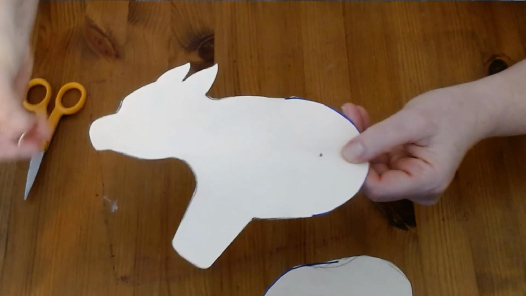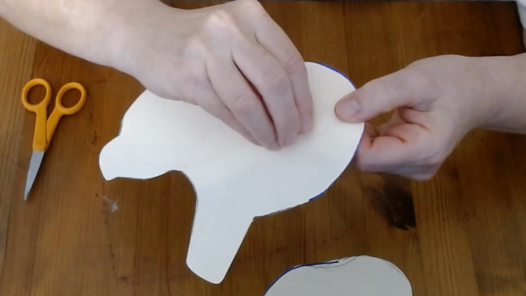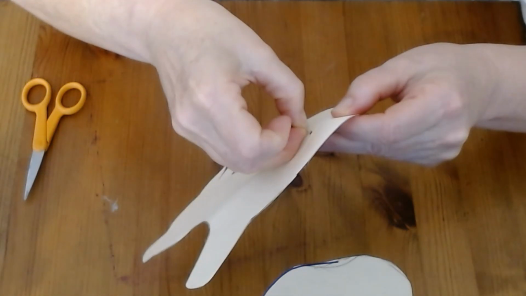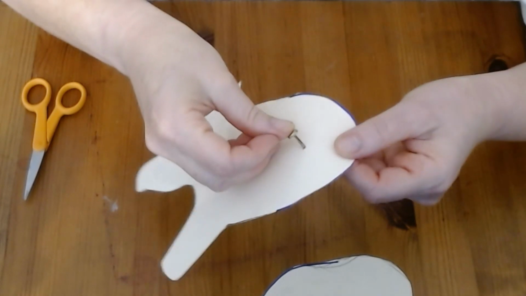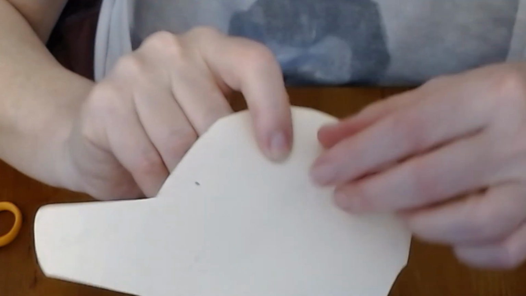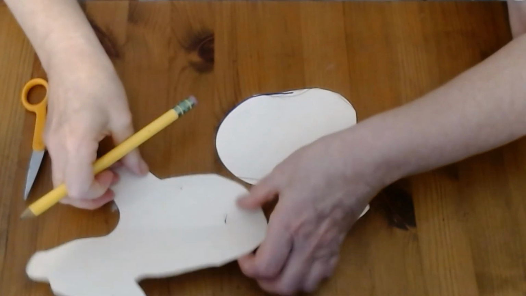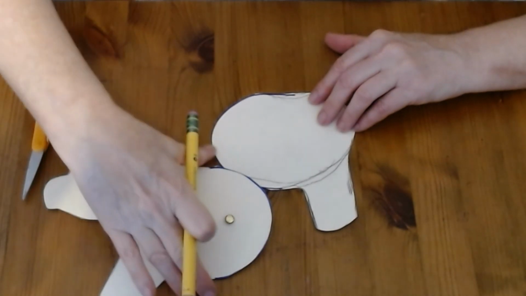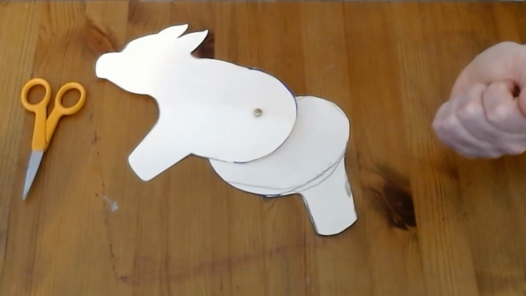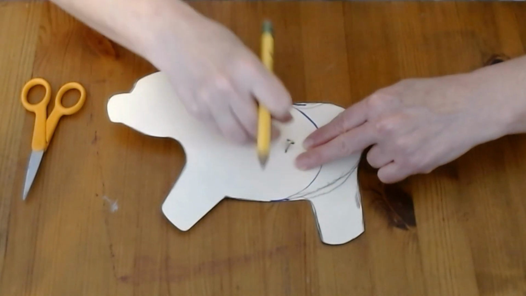And if you want to test it, you can take your brass fastener and take the pointy side, the skinny side, and press it through that hole. See how it's coming out the other side? Like that. Then we want to make a hole on the other piece. We want to measure, where do we want that hole? Because we don't want it to look like that. That would look strange. We want the body to match up.